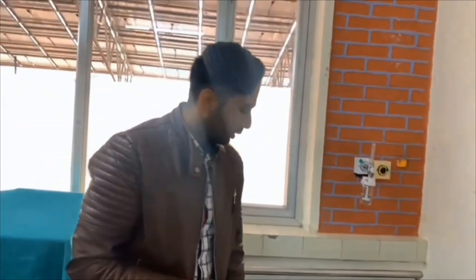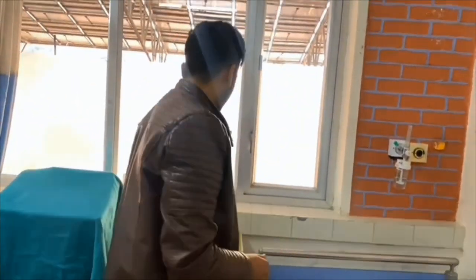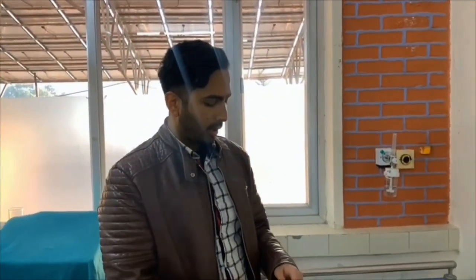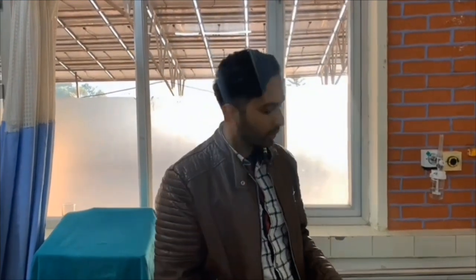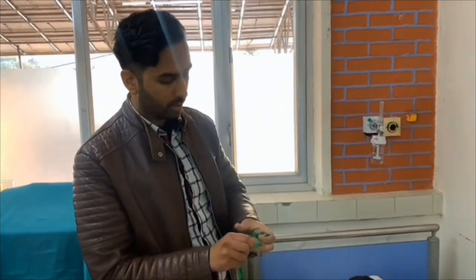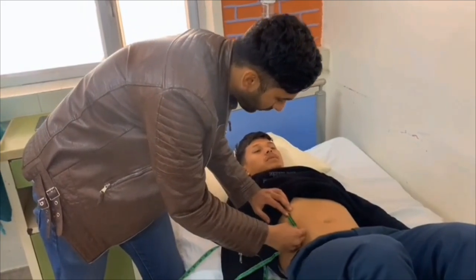Next, I am going to report where I palpated the liver with a measuring tape, measuring the distance from the right costal margin. This distance is 5 centimeters below the right costal margin in the mid-clavicular line.